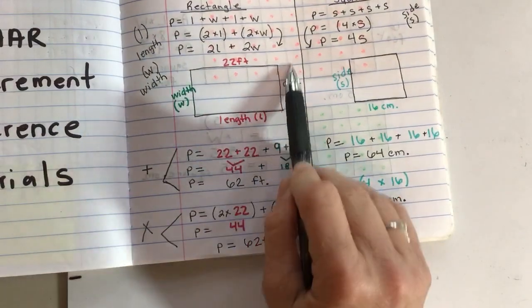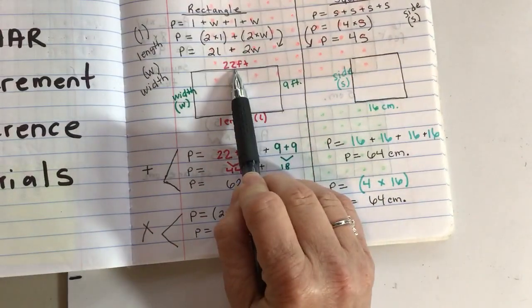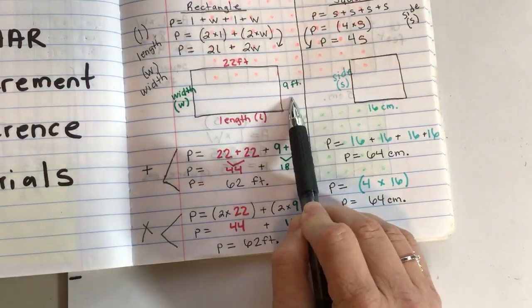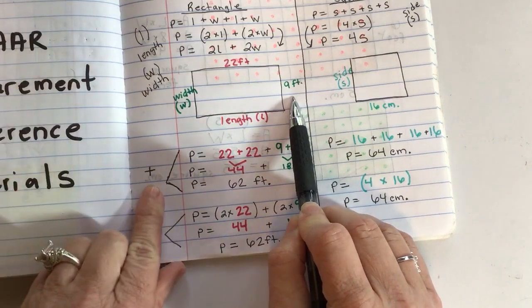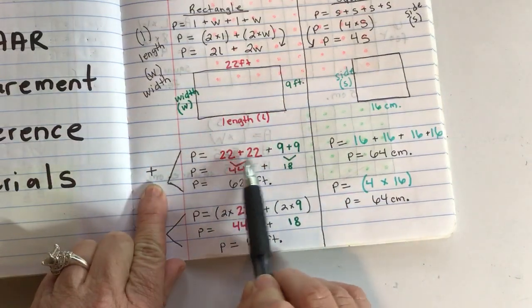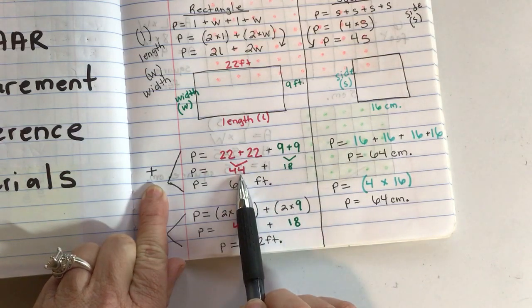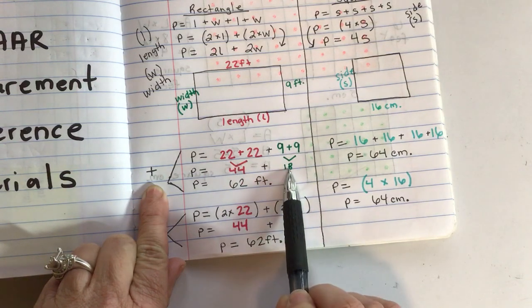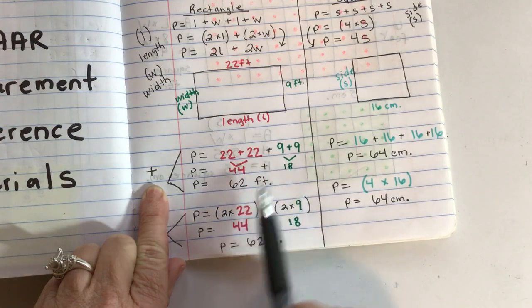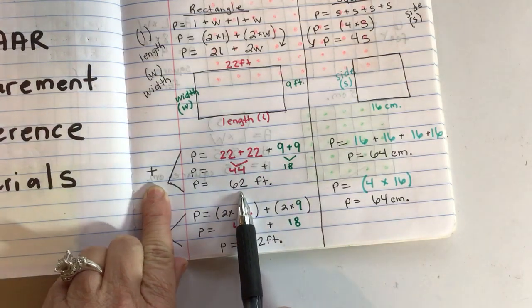So here we have a rectangle that had a length of 22 feet and a width of 9 feet. If we do it the addition way, we've got 22 plus 22 plus 9 plus 9. 22 plus 22 is 44. 9 plus 9 is 18. Add those together, and you have a perimeter of 62 feet.